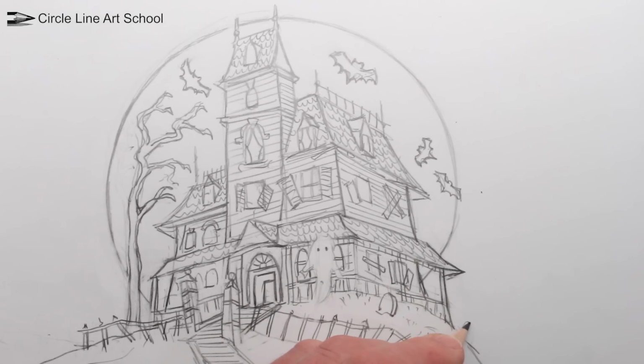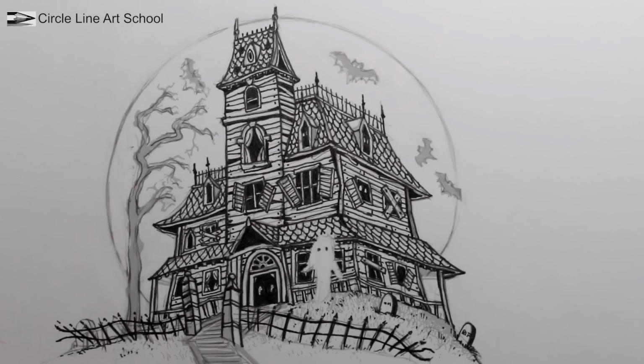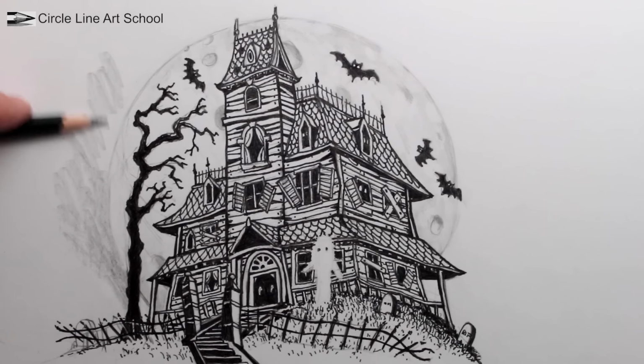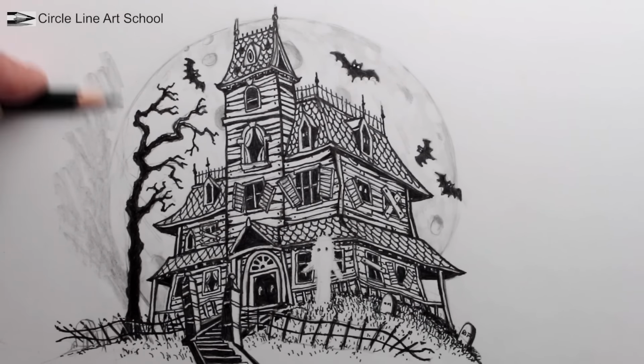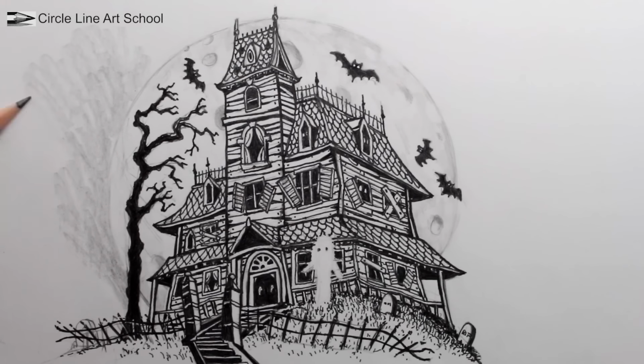Once you have the details that you would like, you could go over your drawing in pen, and then some soft pencil for the moon, and then I think for this drawing I'll do some darker pencil shading for the sky. You could make the sky darker than this, but I think I'll just have it a pale tone so that it makes the moon look brighter.